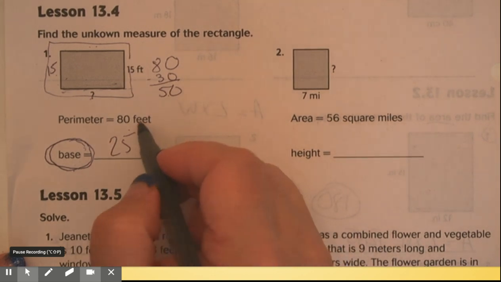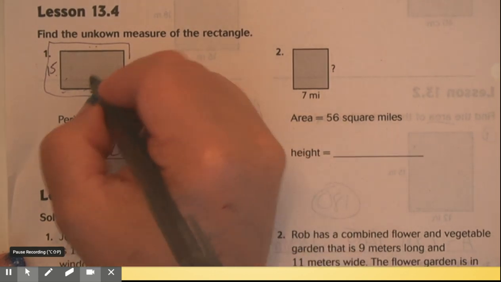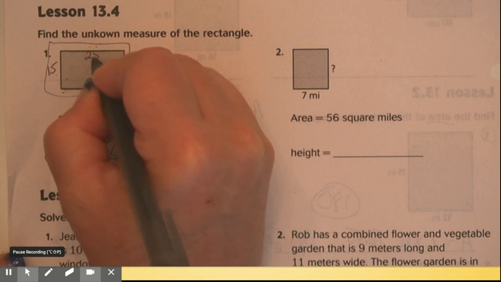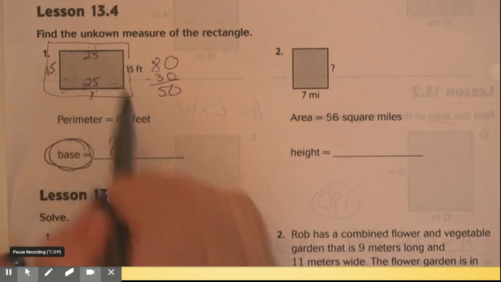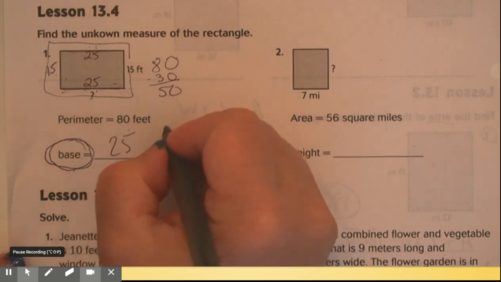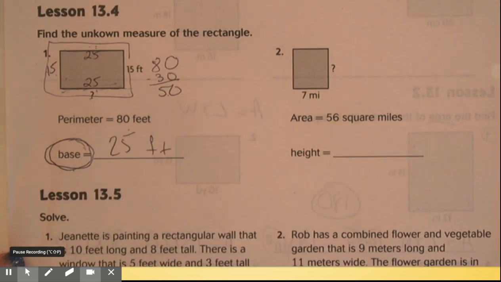So does that make sense? You have a perimeter that's 80. So this is 25. This is 25. That's 50. Then you have 60, 70, 80 all together. So the base is 25 feet.